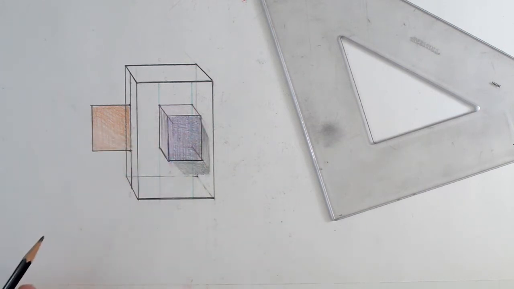So what we're going to do now is we're going to go ahead and do a 2-point perspective box and have those projecting forward as well. All right, we'll be right back.